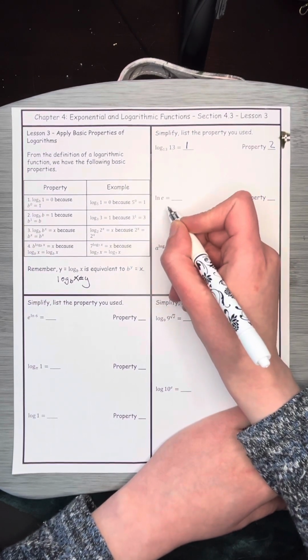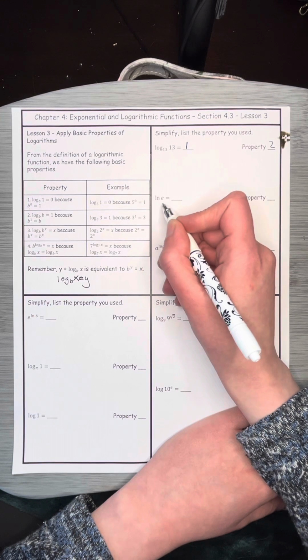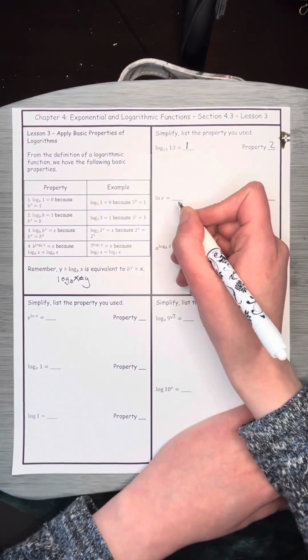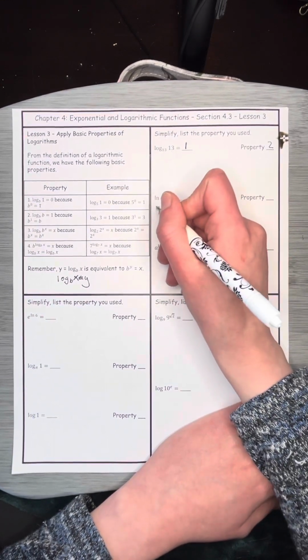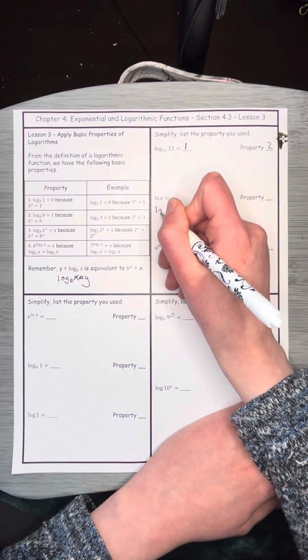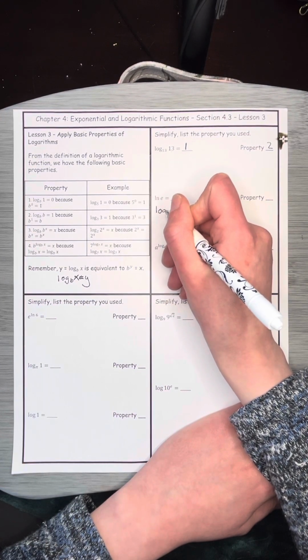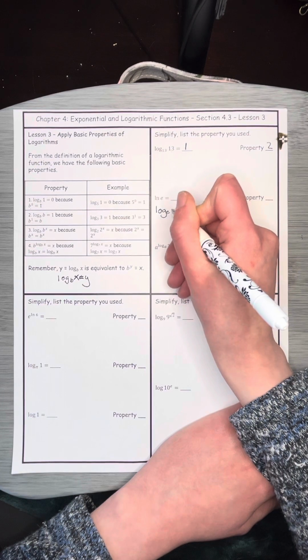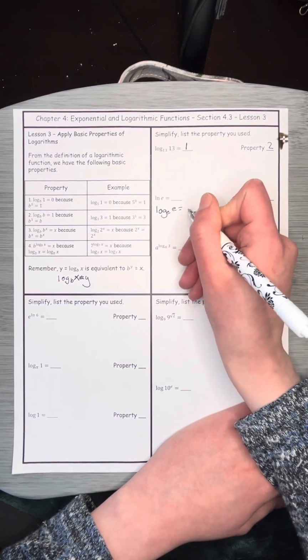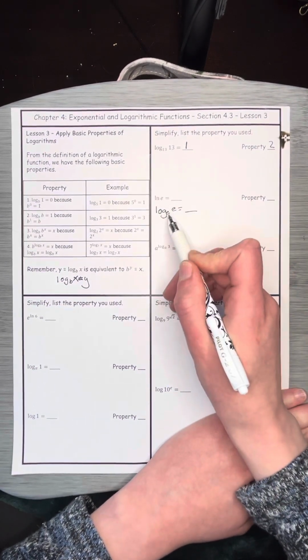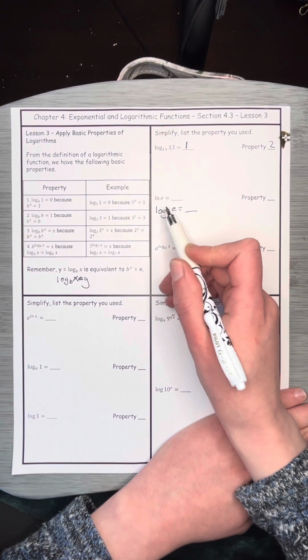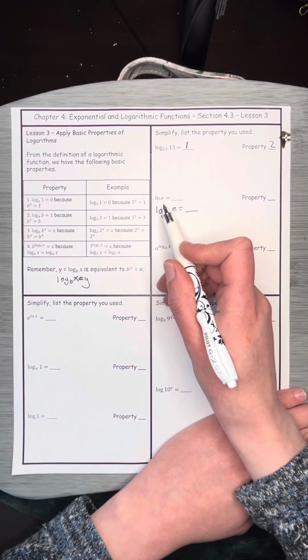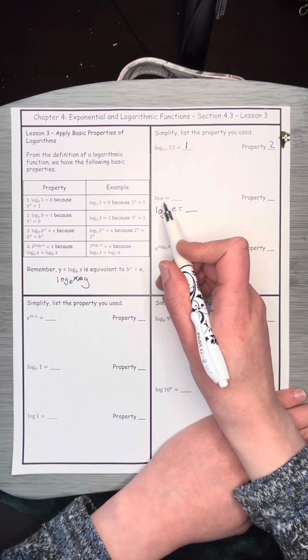All right, let's take a look here. Natural log of e. When I do these, since natural log is log of base e, I find it helpful to write it that way, to help me understand the implication of natural log.